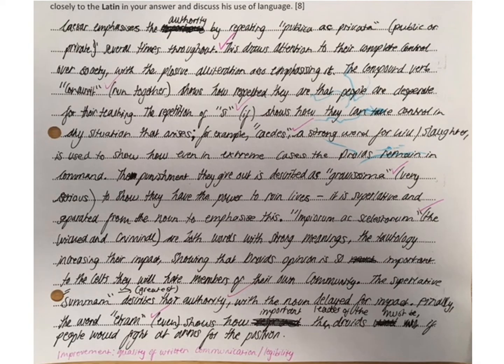But this is my point. She listened to what I had to say, she applied it, and she produced an answer that I think would certainly be in the top band because she really has gone about it in the right way. So what does she do?